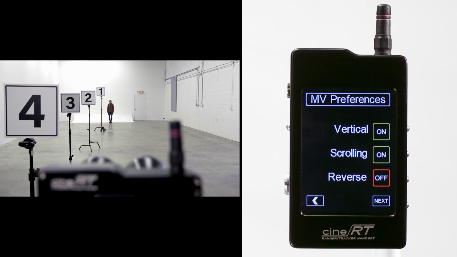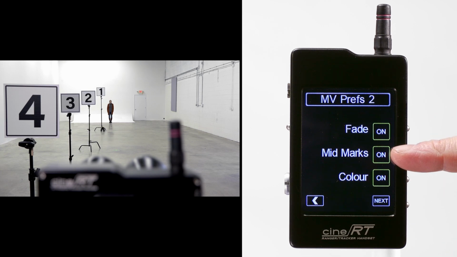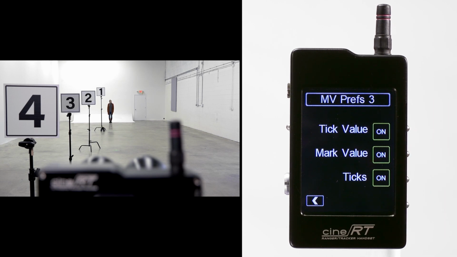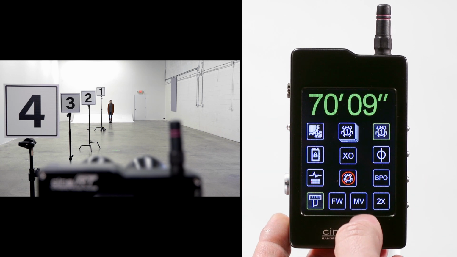It's here that you can toggle the distance scale between vertical and horizontal, select scrolling marks or static marks, and select distance scale direction. On page 2, you can toggle the cueing fade feature on or off. You can enable mid-marks and toggle the trigger color on or off. And on page 3, we can enable or disable range scale, distance values, and indicators.